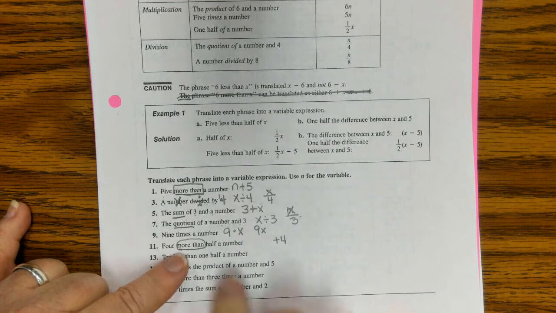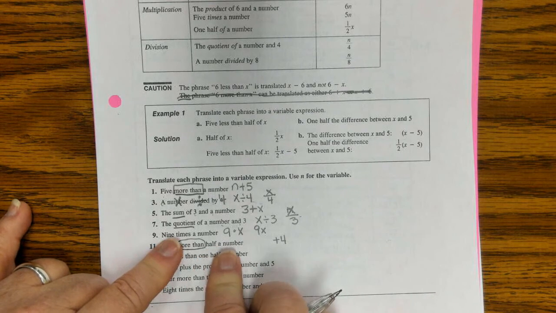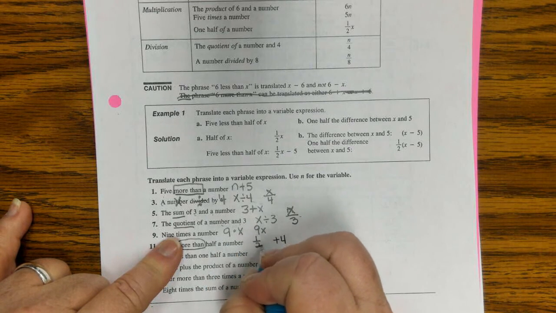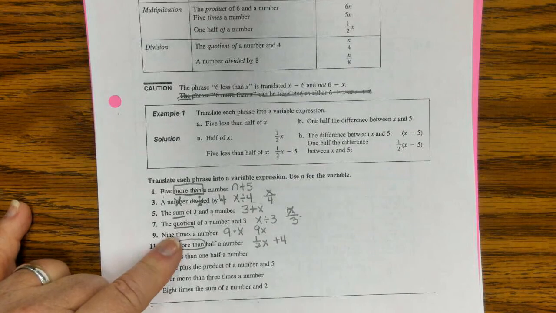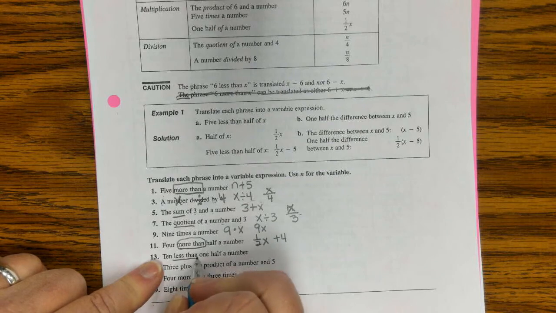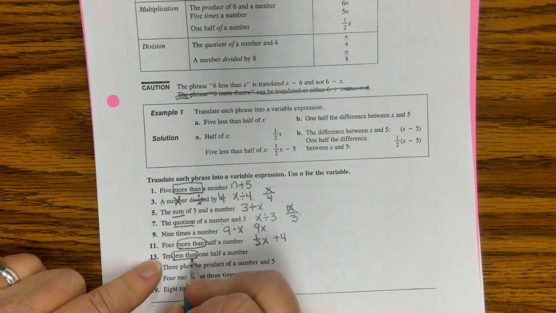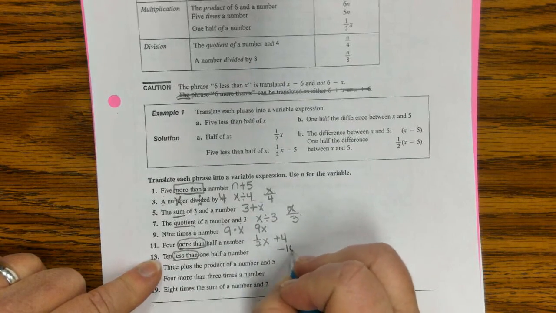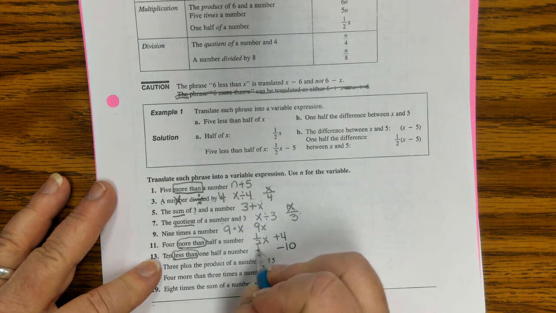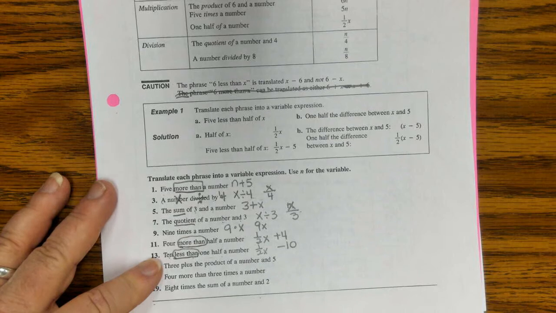All right? And then I have half a number. How am I going to write that? 1 over 2x plus 4. Okay? Ooh, we've got less than. 10 less than. So I'm going to go ahead and write my subtract 10. And I have 1/2 of a number. So that's the same thing, isn't it? Only it's subtraction.